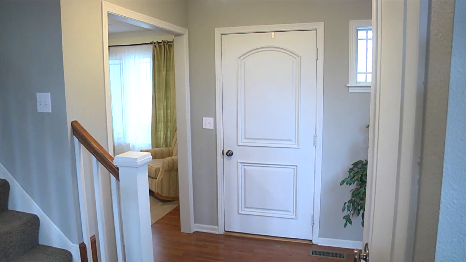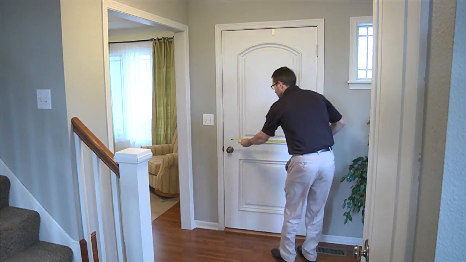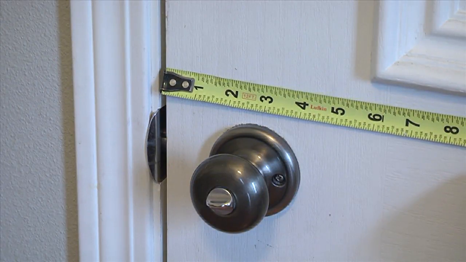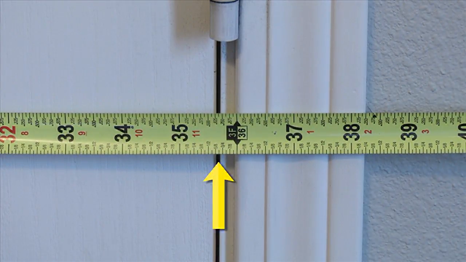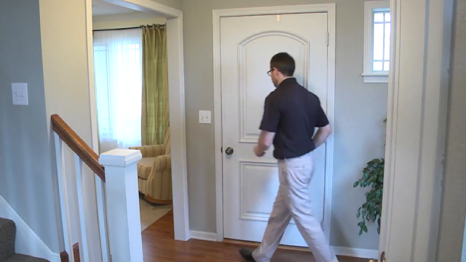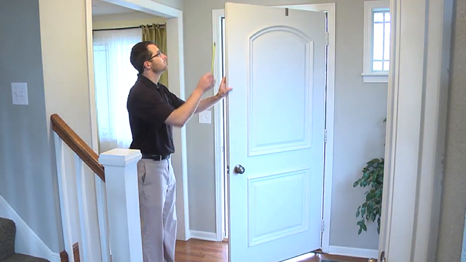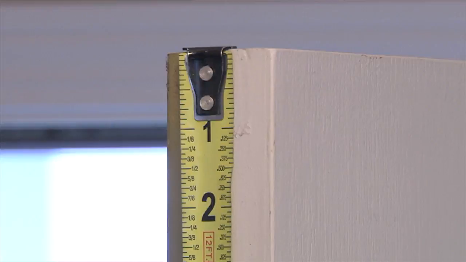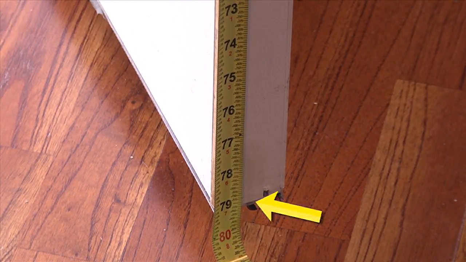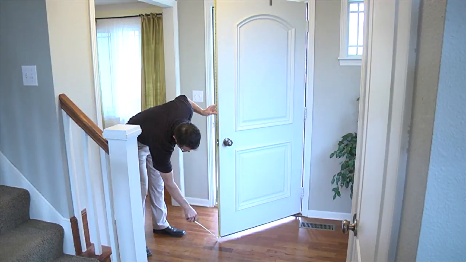Now let's look at how to measure a hinged door. These instructions would apply to front entry hinged doors and hinged French patio doors. Measure the width of the door at the center, horizontally from one end of the door panel to the other. To measure the height of the door, extend your tape measure vertically from one end of the door panel to the other. Be sure to capture both width and height measurements.